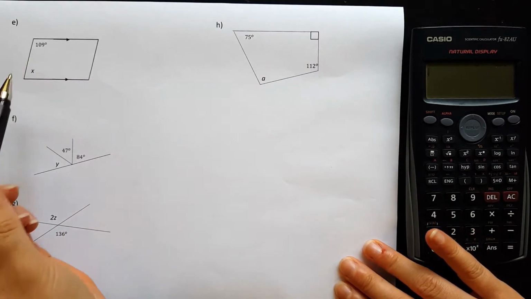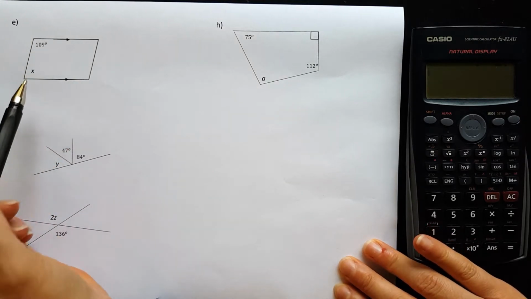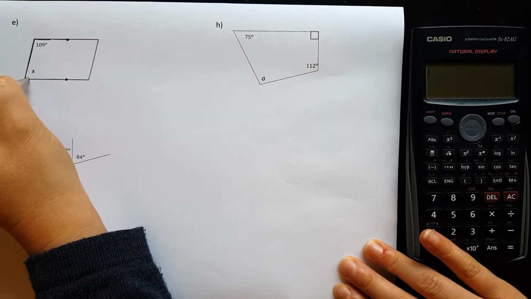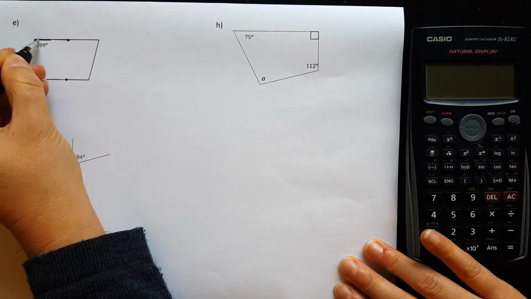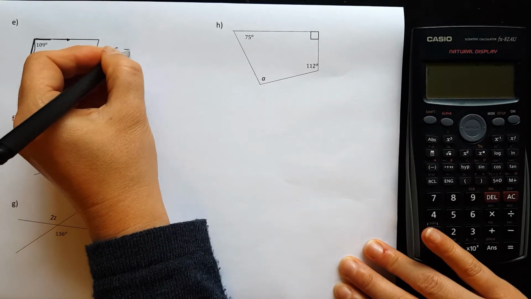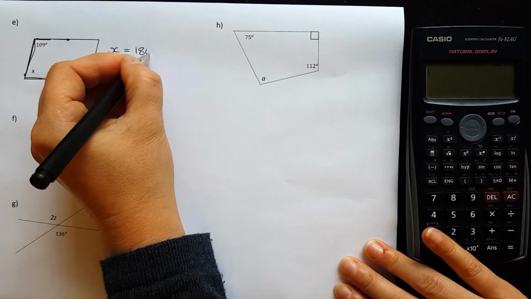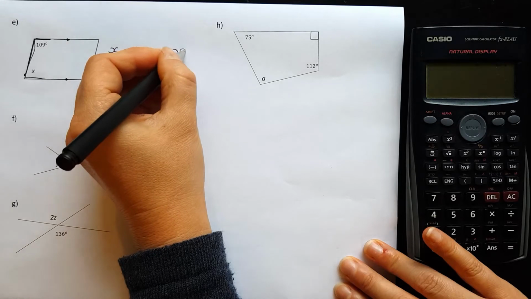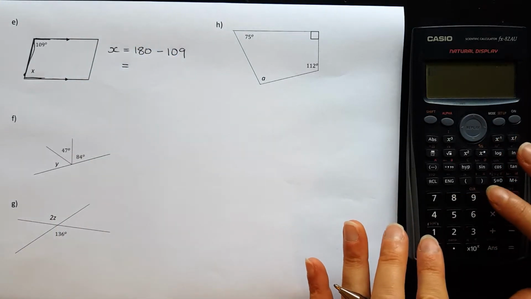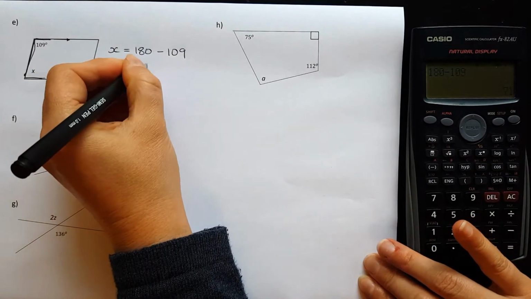On the next page, for part E here, we want to find the value of x. We have a quadrilateral that has parallel sides. So we can use the parallel sides to recognize that those are co-interior angles forming a C shape there. So that means that co-interior angles add to give 180. So x would be equal to 180 minus 109 degrees. Okay, so 180 minus 109 is 71 degrees.